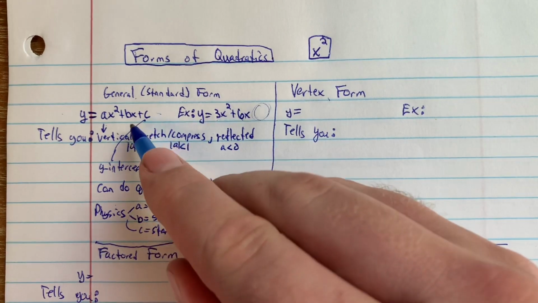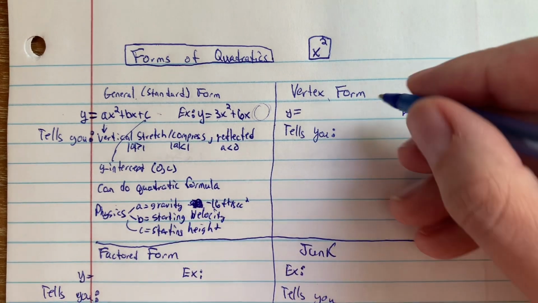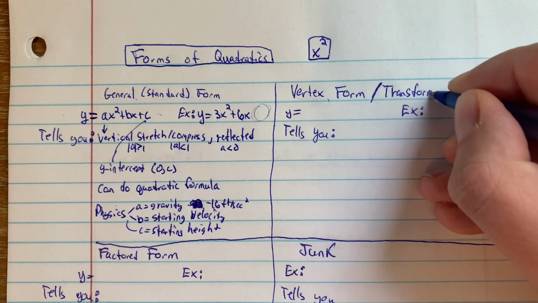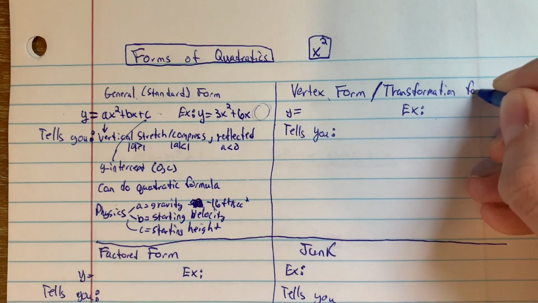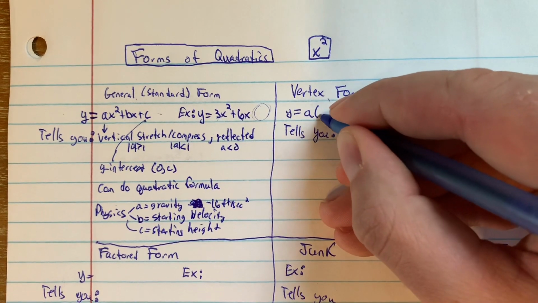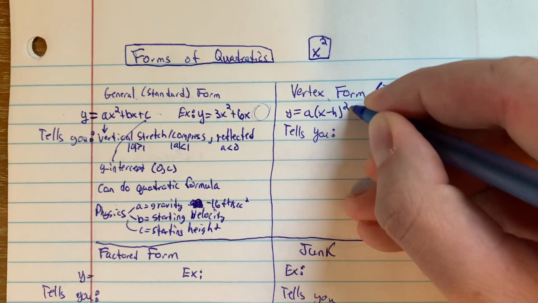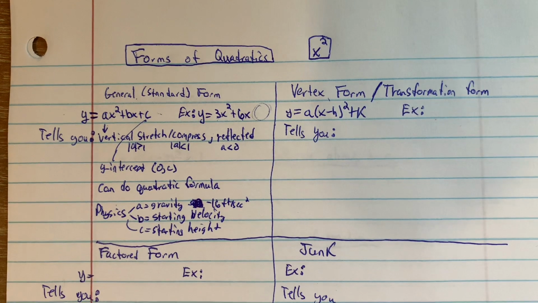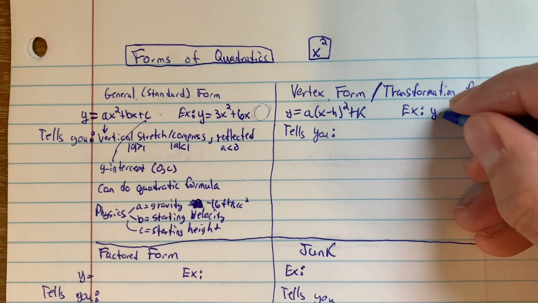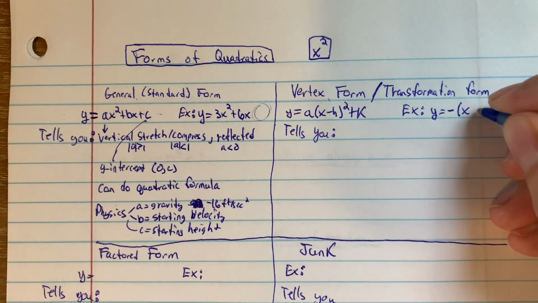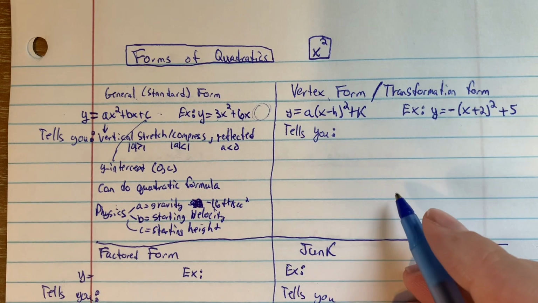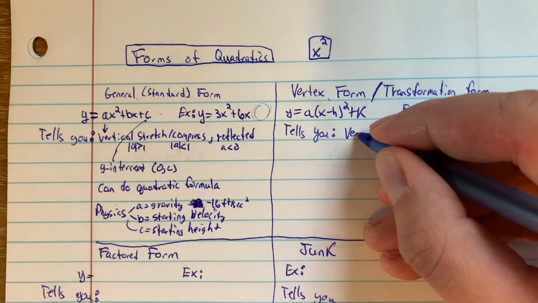Vertex form is a different way quadratics come up. And we've already done this. Sometimes it's called vertex form, sometimes it's called transformation form. And this is y equals A times (x minus h) squared plus k. An example of this would be y equals negative (x plus 2) squared plus 5. And this is called vertex form because it tells you the vertex.